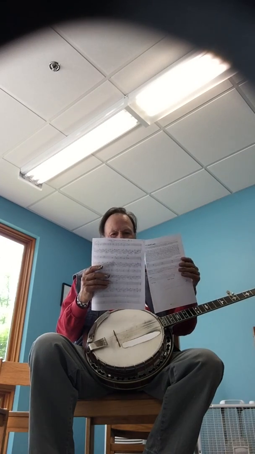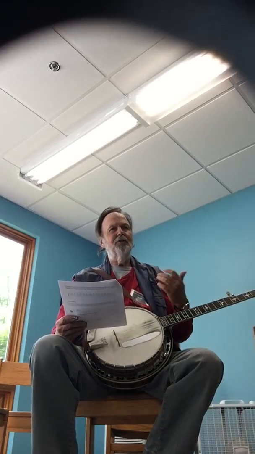So if you open to what's called page 3, you see there at the top, rather than writing scales out across the string, there's all the notes of the G scale that are found on the second string.